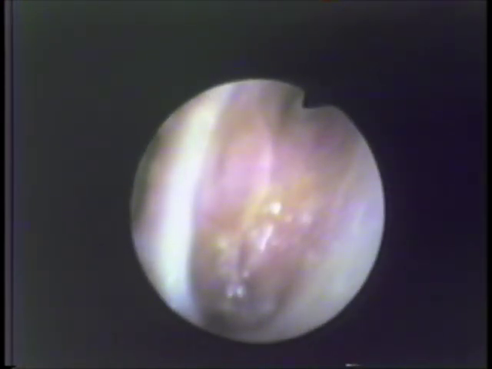Light down, please. Close inspection of this area allows one to see the depth of these air cells and the contiguous nature of them. The attempt here was to get better drainage and aeration with this procedure.